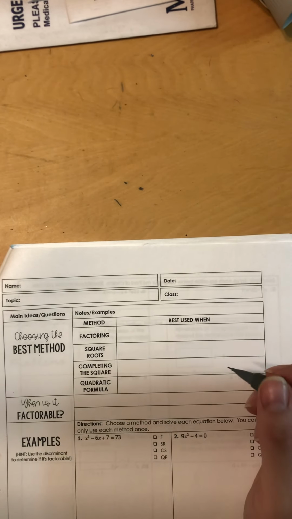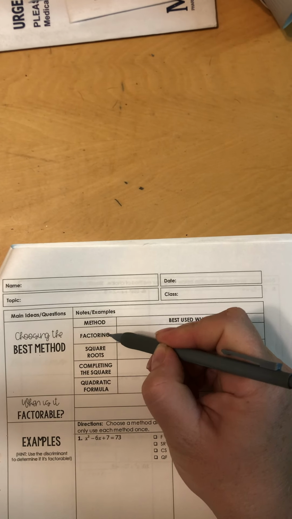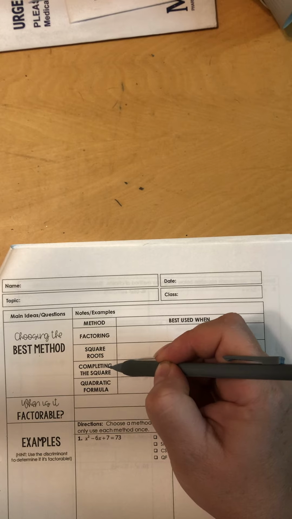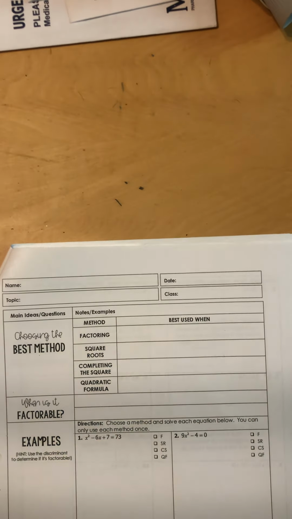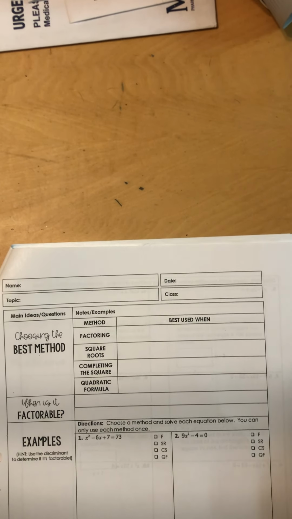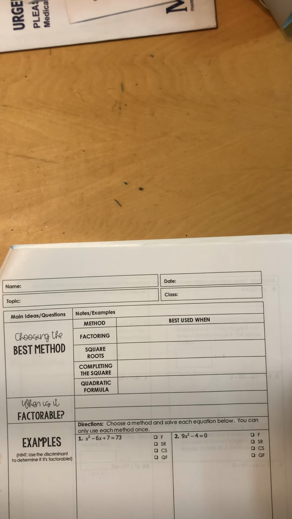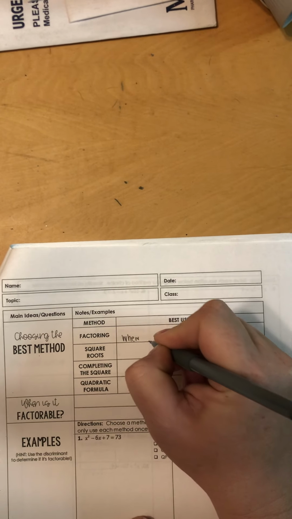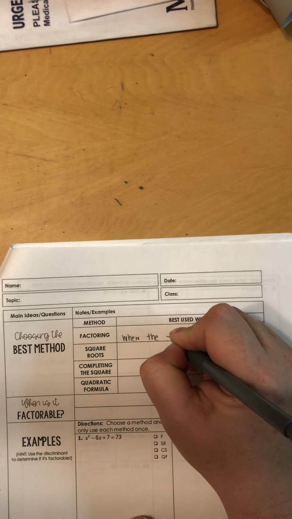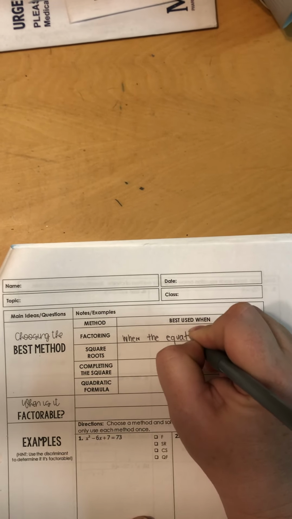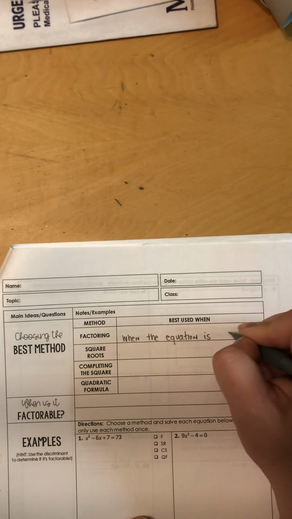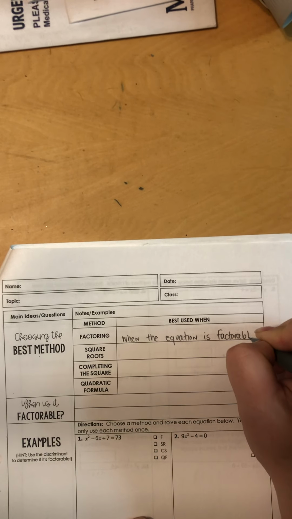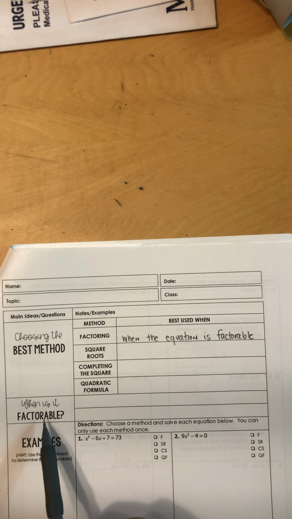All right, so we have these different methods: factoring, solving by finding the square roots, completing the square, and then we'll just use the quadratic formula. So when is it best to use the factoring method? When the equation is factorable. And what does that mean?